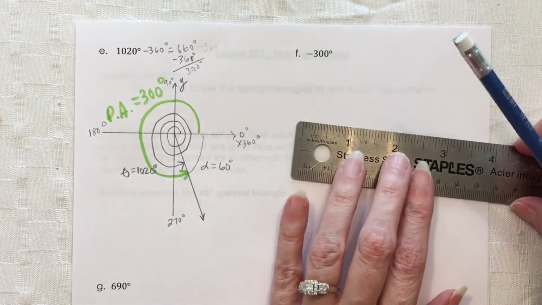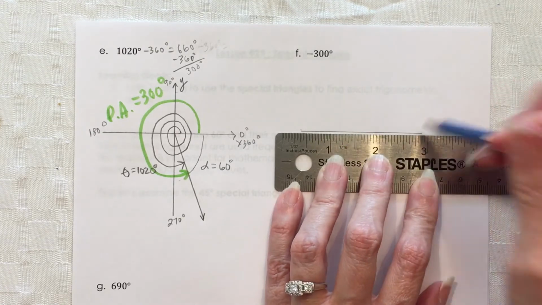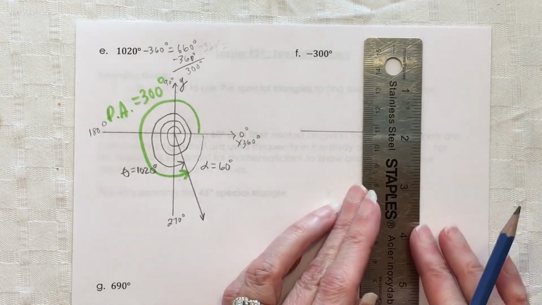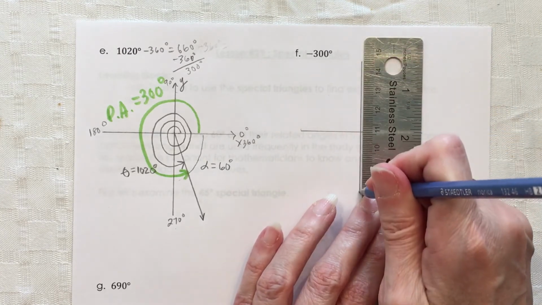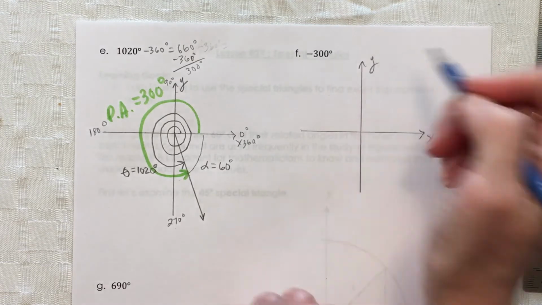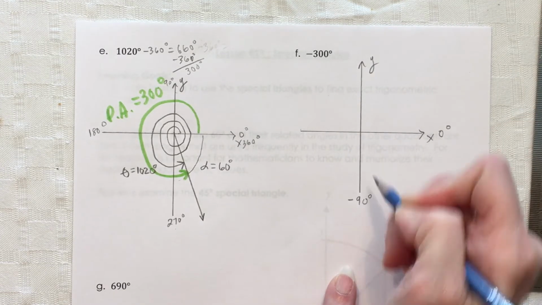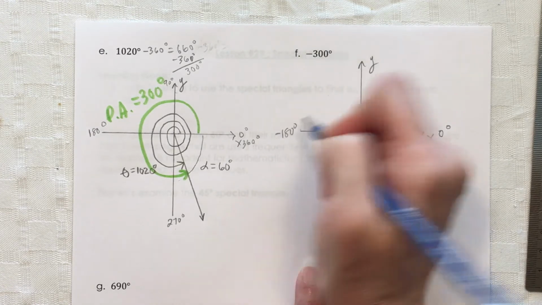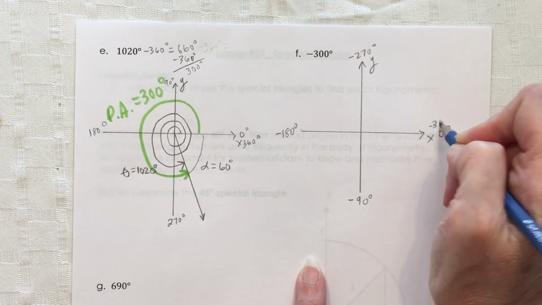Negative 300 degrees. So again, 0, negatives, negative 90, negative 180, negative 270, negative 360.